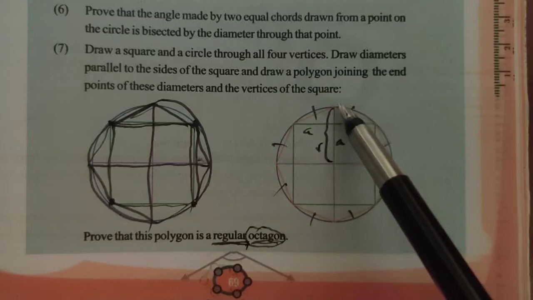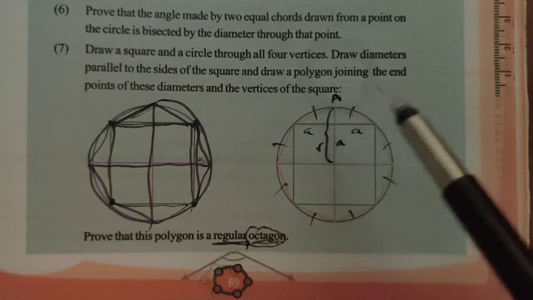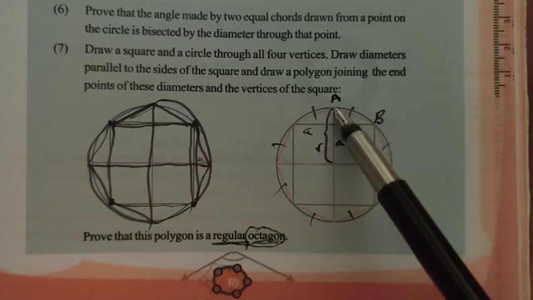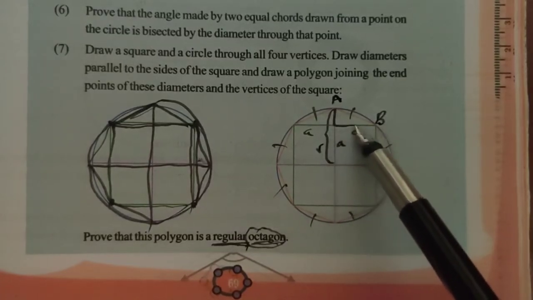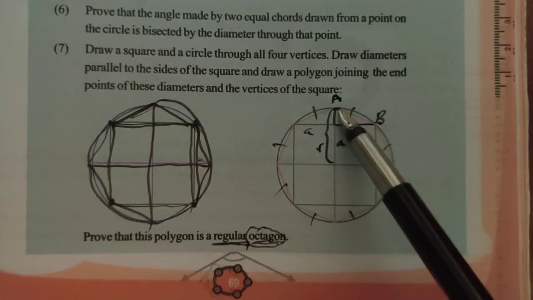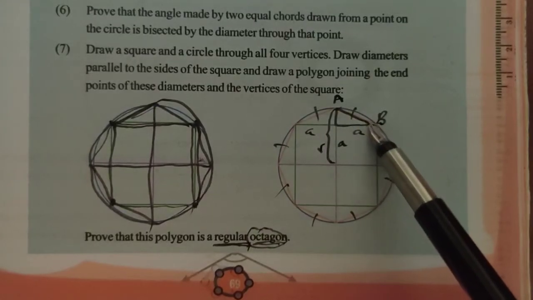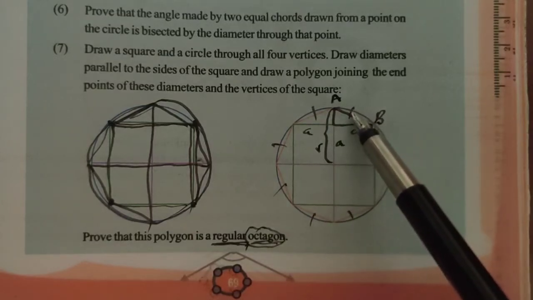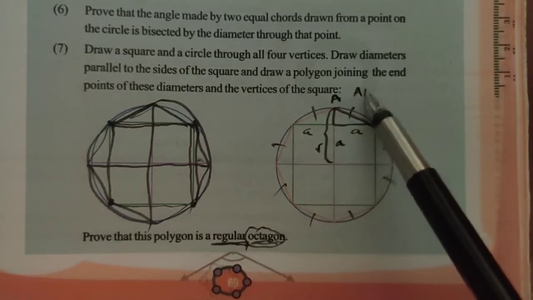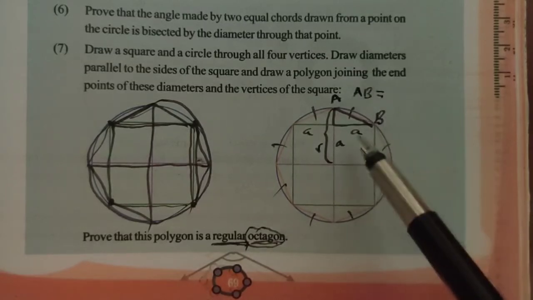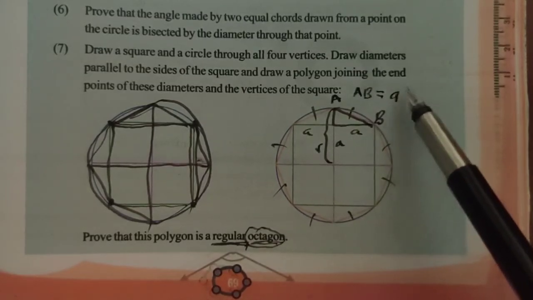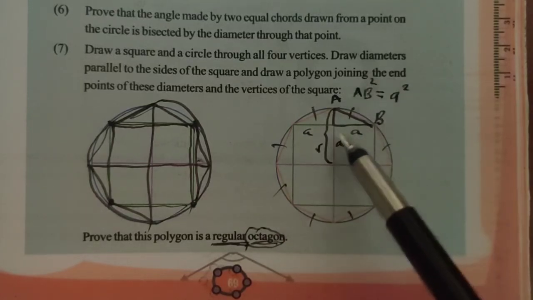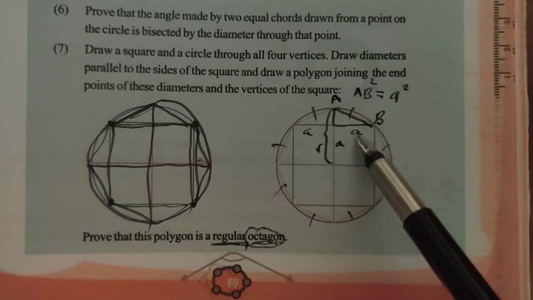Then consider this side, denoted as AB. For this small triangle, we can see it is a right triangle, and therefore the hypotenuse AB squared is equal to this side a squared plus this other side squared.